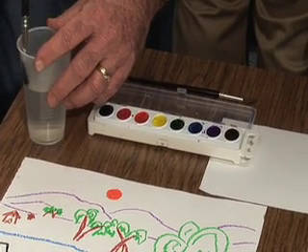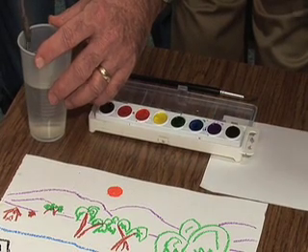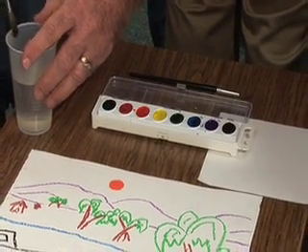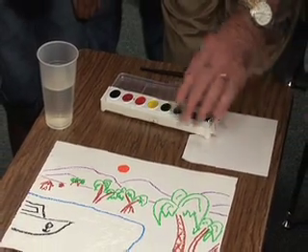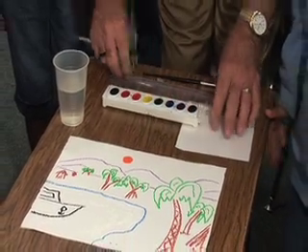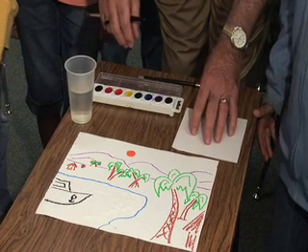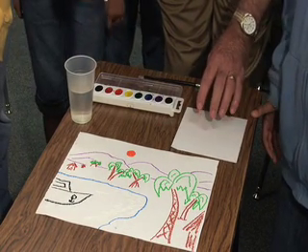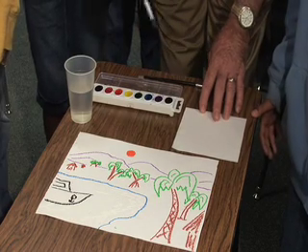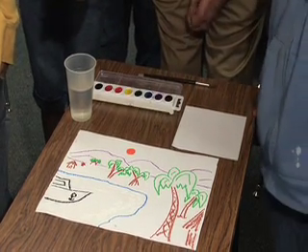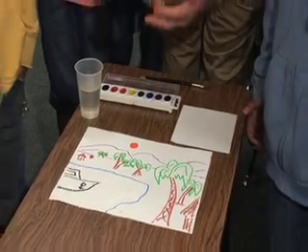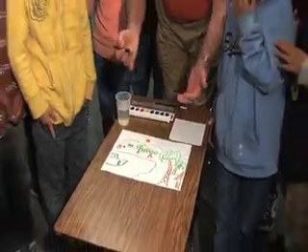Let those sit just a second. Now we're getting ready to paint. I've given everybody a piece of white paper like this that we'll use to test our work. So if you're not sure about a color, you can always try it on your test paper. But first on our picture here, we're going to do the sky first, because usually the sky is done when the paint is very wet and the paper is very wet.